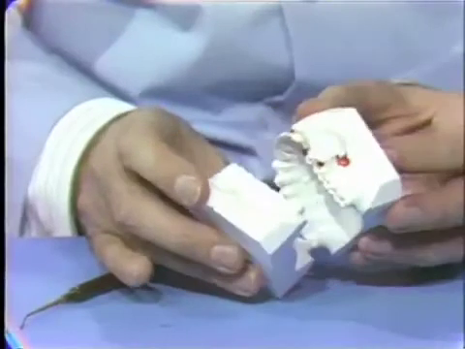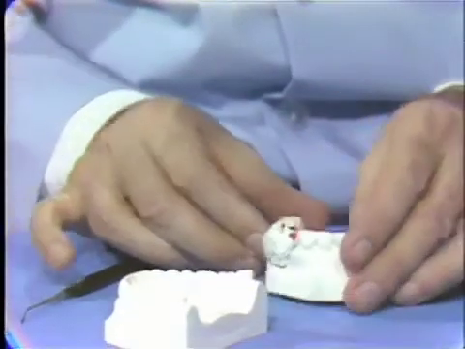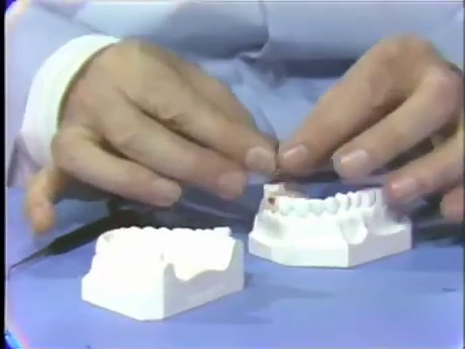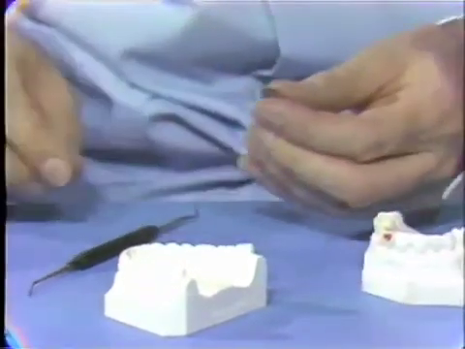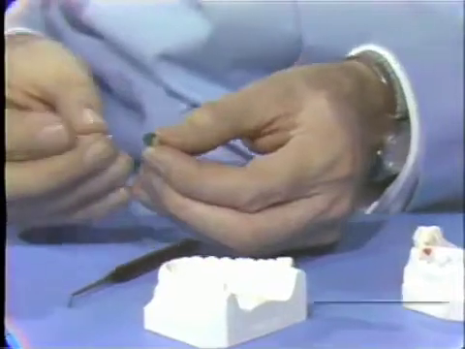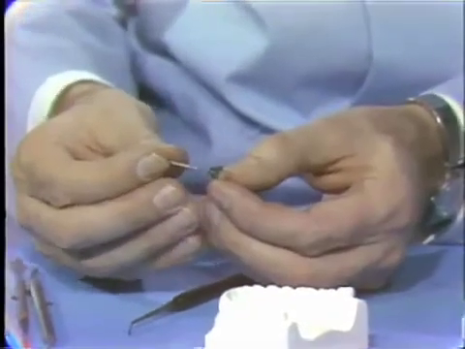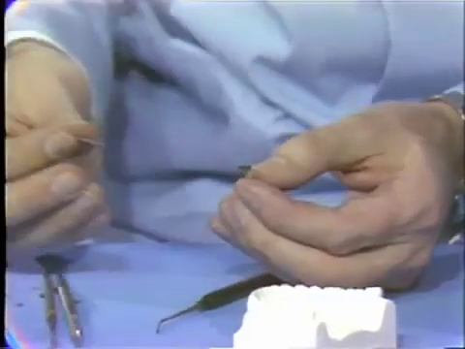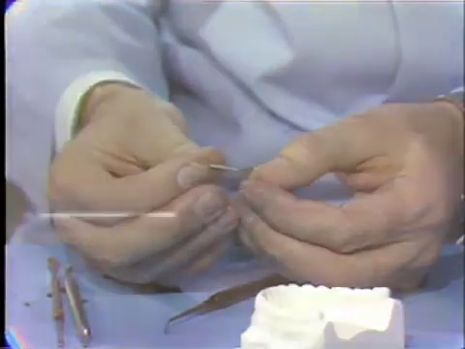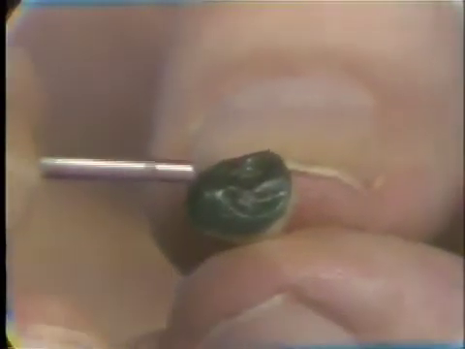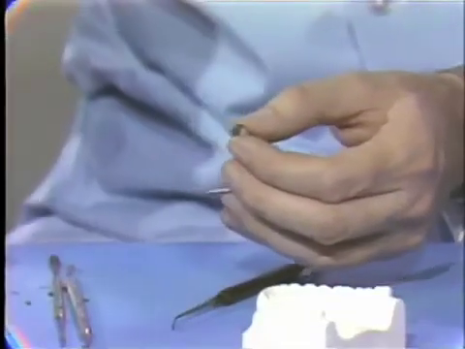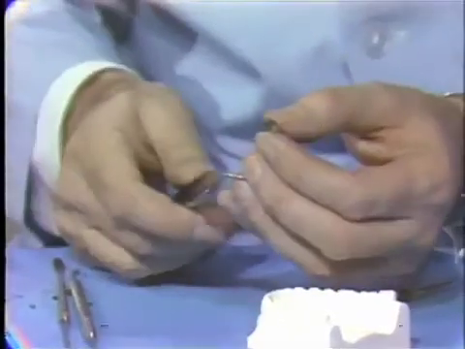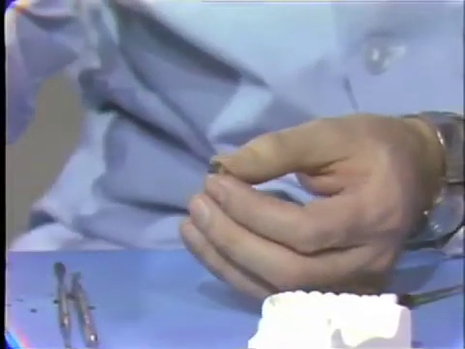So we now have the pontic waxed up, and it remains only to remove it from the model here and to sprue it and then remove the facing. To sprue it, remember that we're going to have to pull this off in the direction of that keyway, so it has to pull off in this direction. So we put a hollow sprue onto the cingulum area of the wax there to remove the backing from the facing.